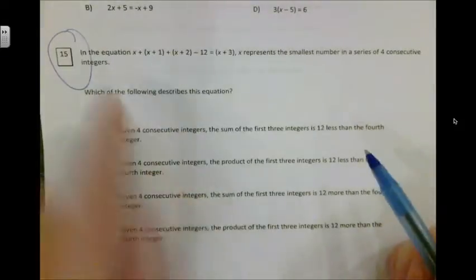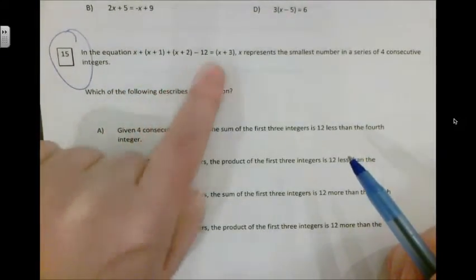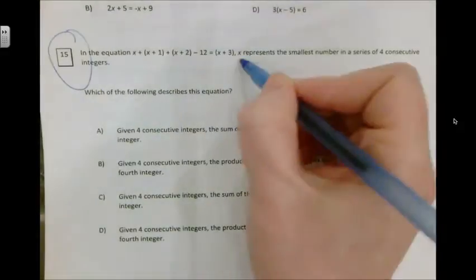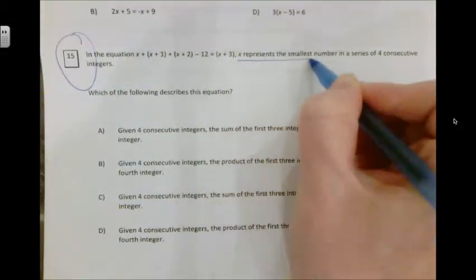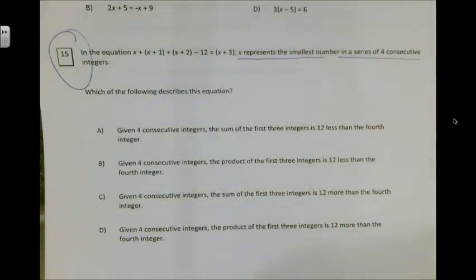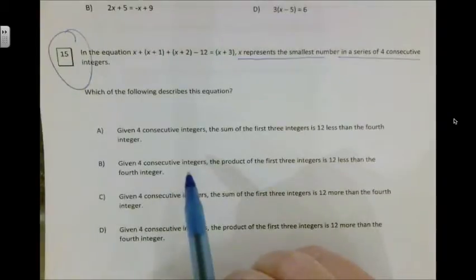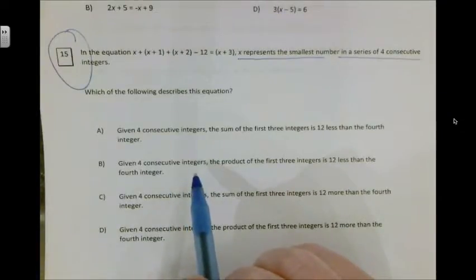Okay, so in the equation x plus 1 plus x plus 2 minus 12 equals x plus 3, it says x represents the smallest number in a series of 4 consecutive integers. Okay? Consecutive means that they come one after the other. So that's why it was plus 1, plus 2, and plus 3, because they're numbers that follow each other by 1. They follow each other directly.